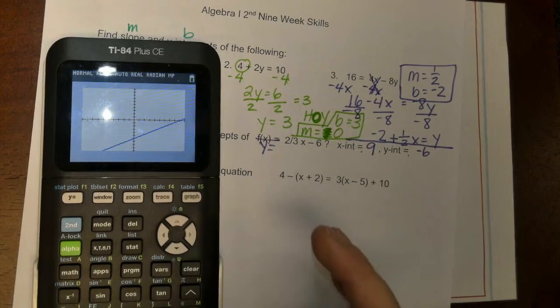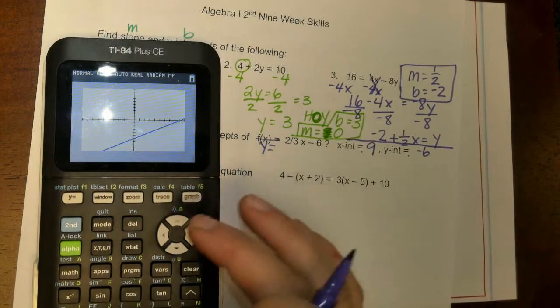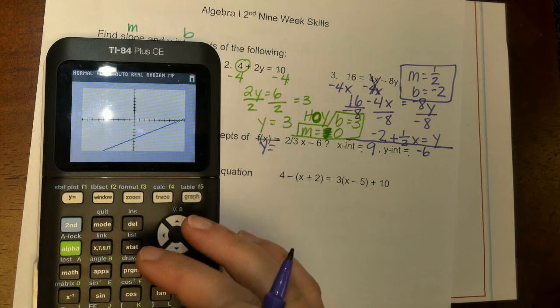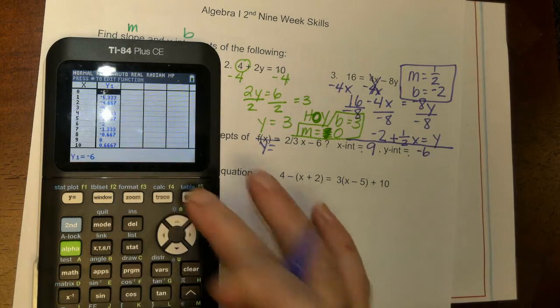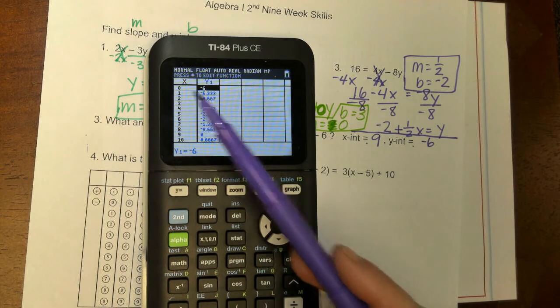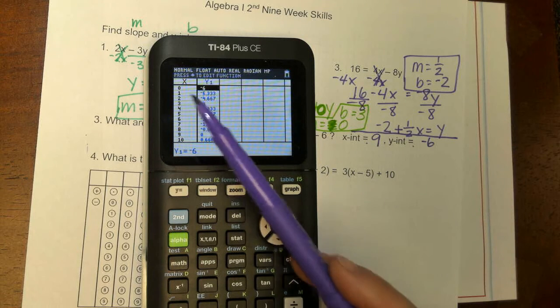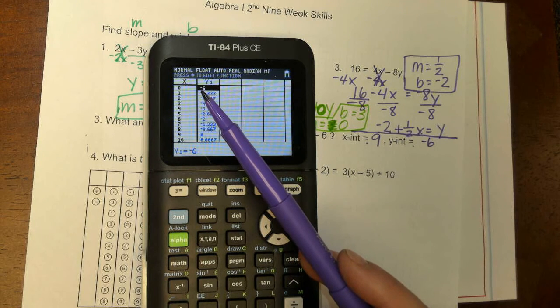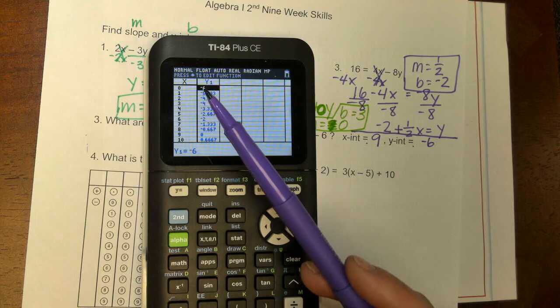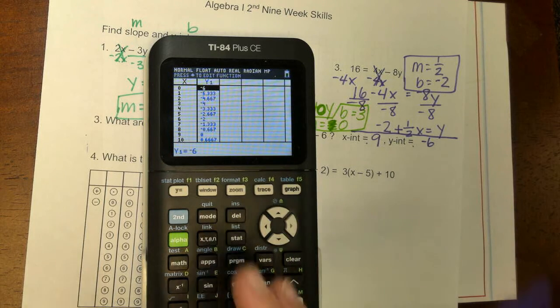I also could look at my table if it was very unclear on my graph where that crosses. So I could go to second table, and anywhere where my x is 0, that's a y-intercept, and where my y is 0, that's an x-intercept. So you can see the y-intercept is negative 6, and the x-intercept is 9. Okay?